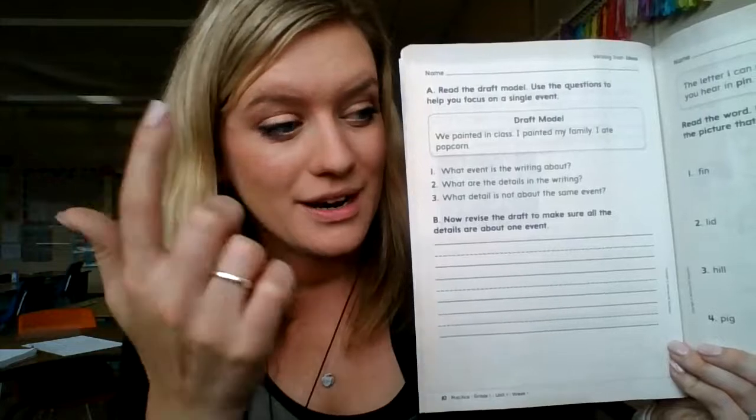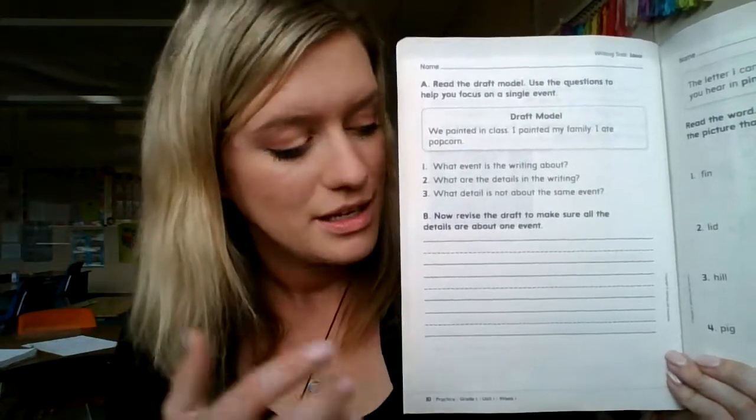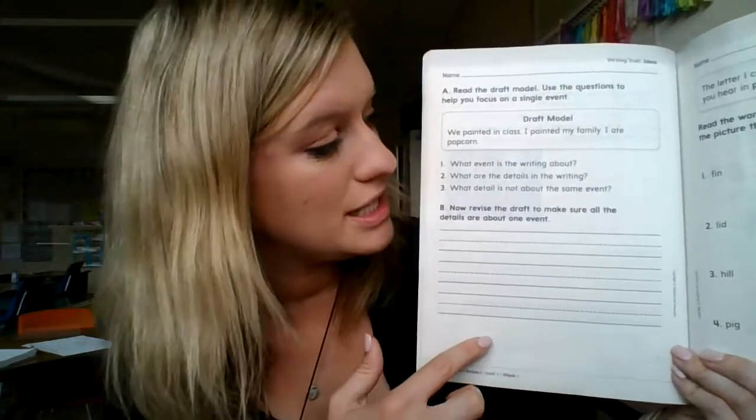So you're going to rewrite this. You're going to write, we painted in class, I painted my family. But this last sentence, instead of writing, I ate popcorn, choose something else to write. Tell me more about painting. I know that you did not paint in class yet, but if you did, we're visualizing, or putting ourselves in this spot and imagining that we were there. If we imagine we were there, maybe what detail could you add that is related to painting? Write that down here. Write the first two sentences, we painted in class, I painted my family. Write those two down. But then the last one, give me something else about painting and not about popcorn. Okay?